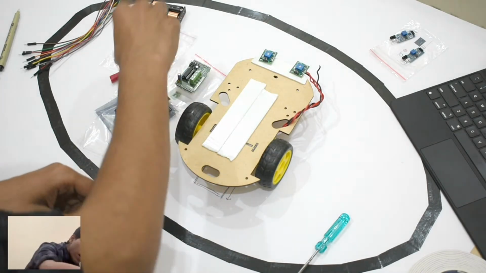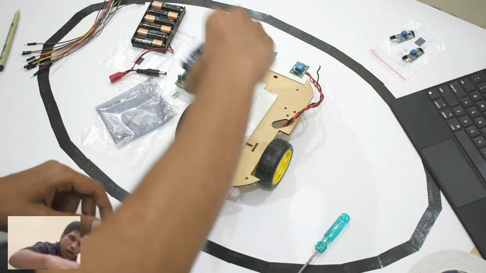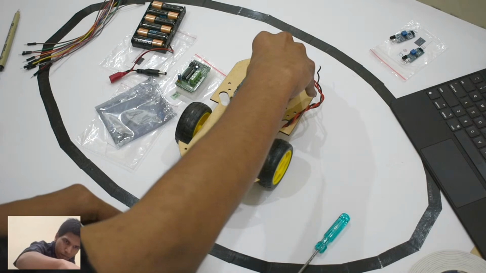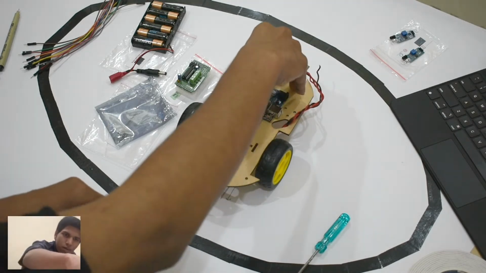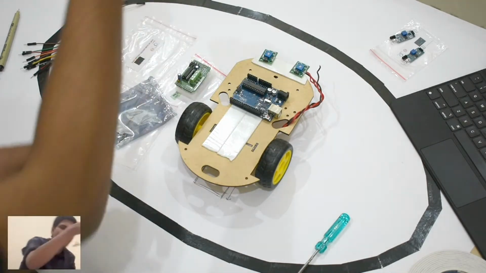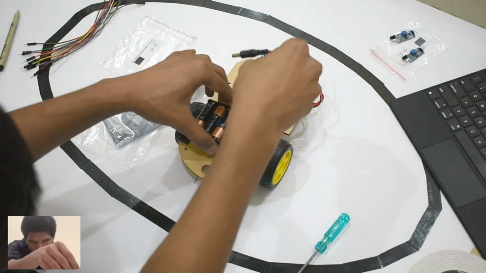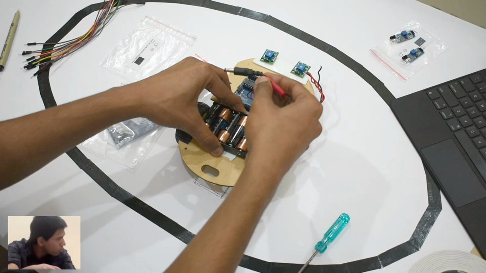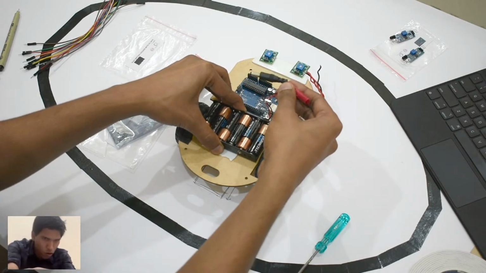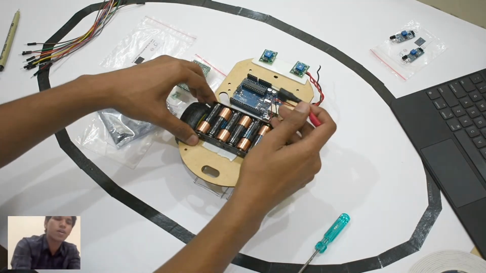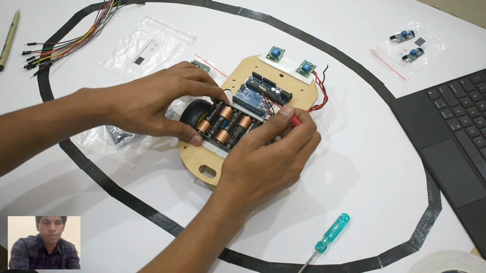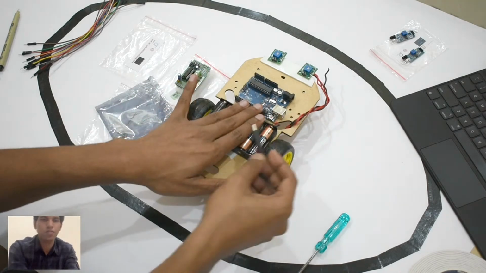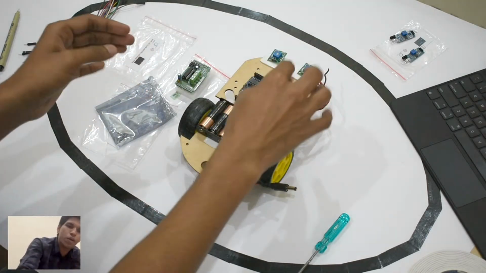So now I need to connect my Arduino. I'm going to place my Arduino here. I'm just going to stick it to this one. And I need the battery source for my Arduino. I'm just going to connect those here, just ensuring that they don't restrict my wheel's motion. Okay, good, cool. So this is going to supply power to my Arduino.